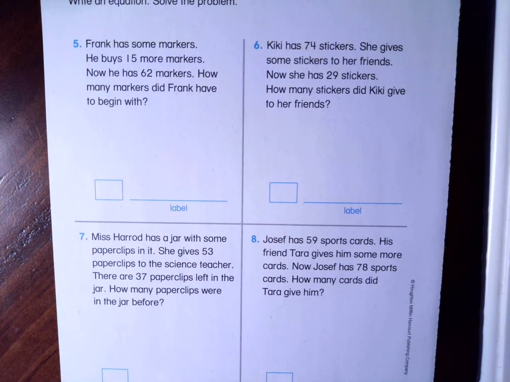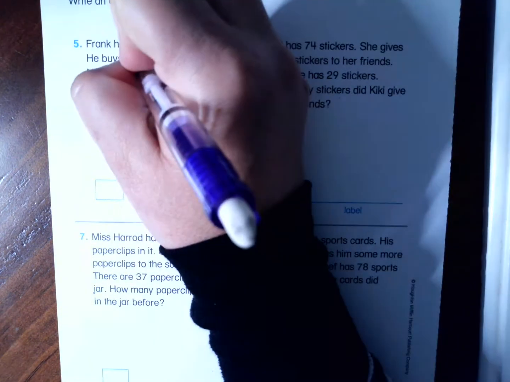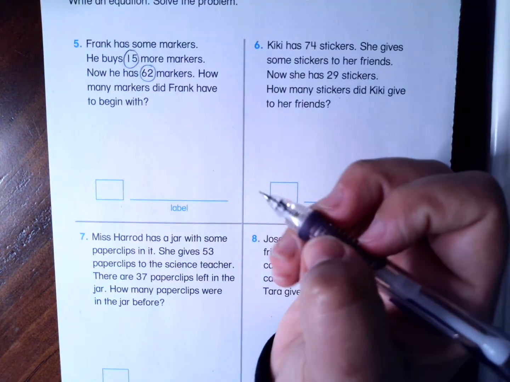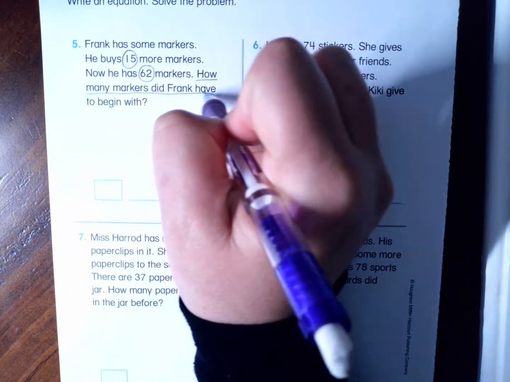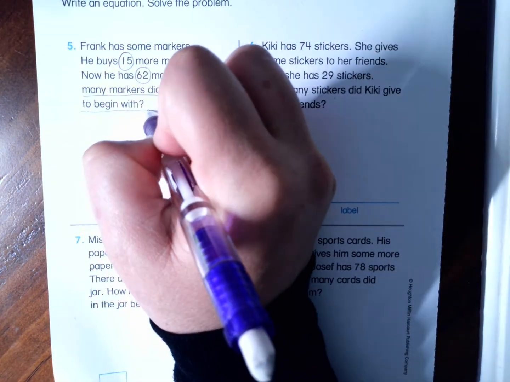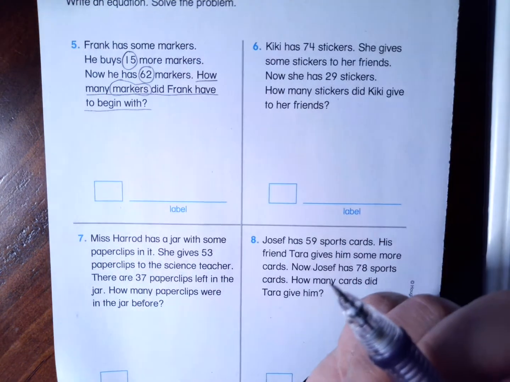Frank has some markers. He buys 15 more markers. Now he has 62 markers. How many markers did Frank begin with? So we're going to go back to that cubes strategy. I know that Frank has 62 markers. He bought 15 more at one point. Here is my question, which tells me that my label is markers.